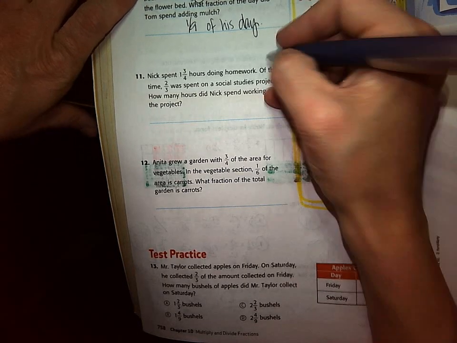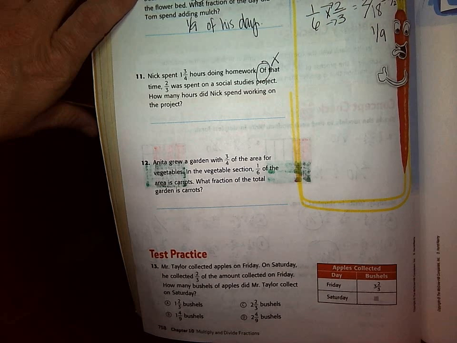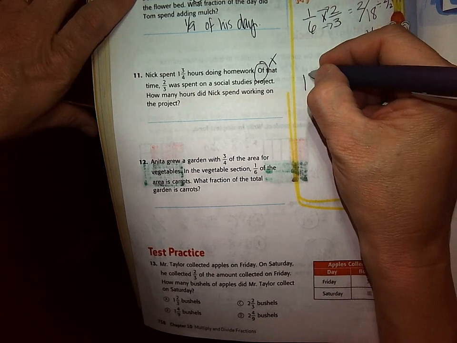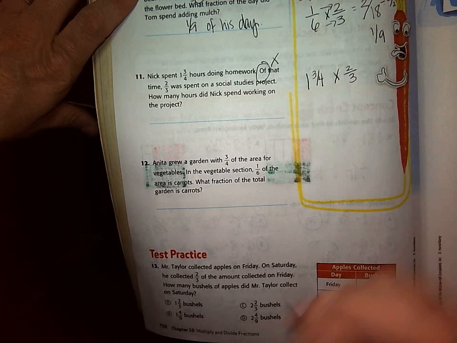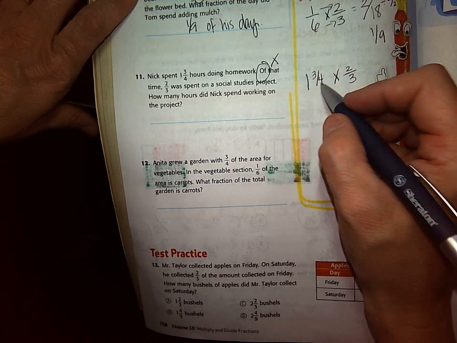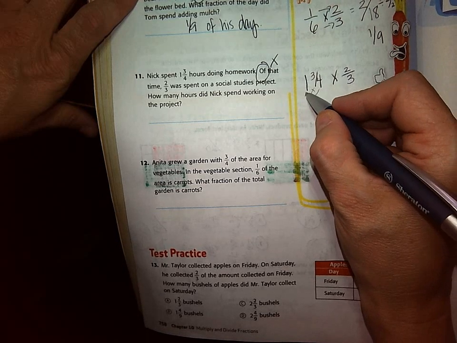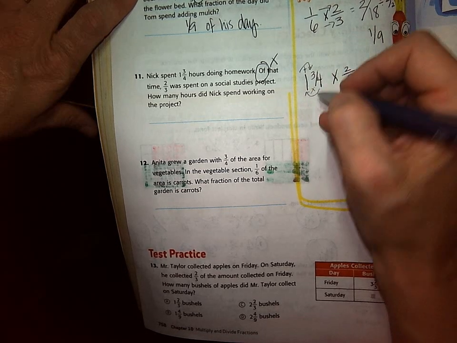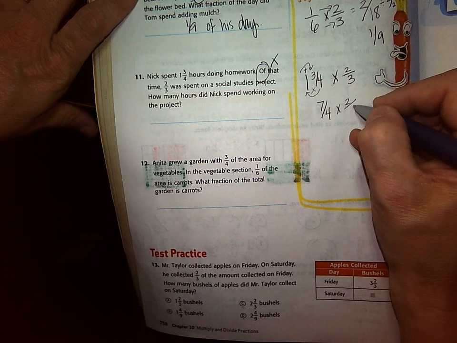Nick spent 1 3/4 hours doing homework. Of that time, of means multiplication, of that time, 2/3 was spent on social studies. How much time did he spend working on that project? So we've got 1 3/4 times 2/3. Now I've got to convert this into a mixed number, or improper fraction. 4 times 1 is 4 plus 3. 4 plus 3 is 7/4 times 2/3.